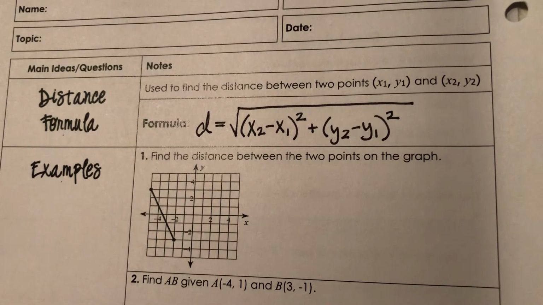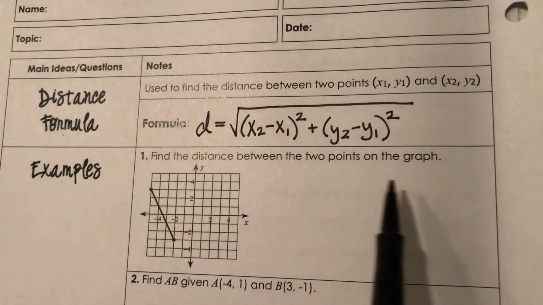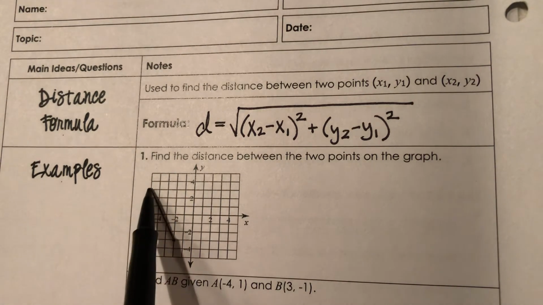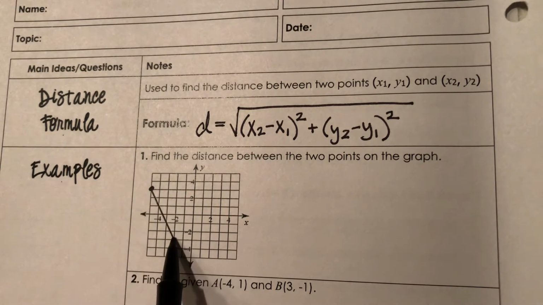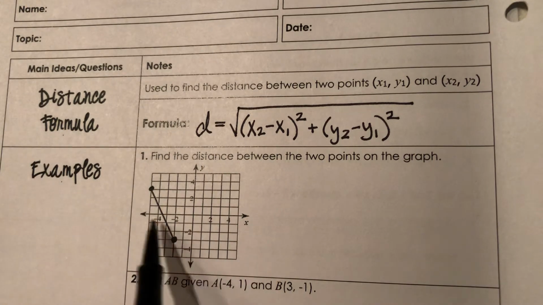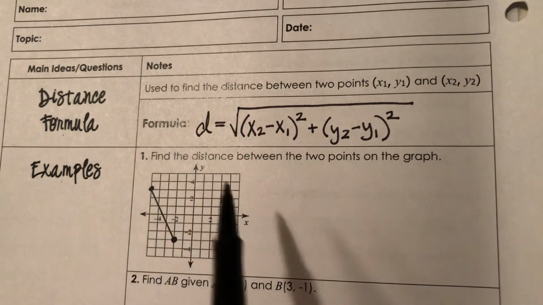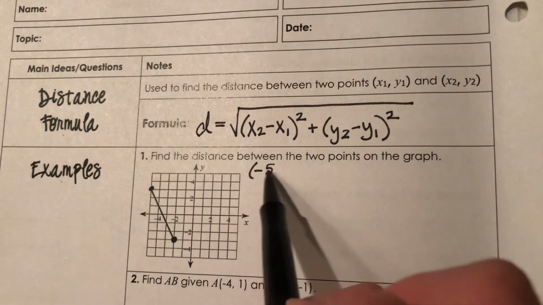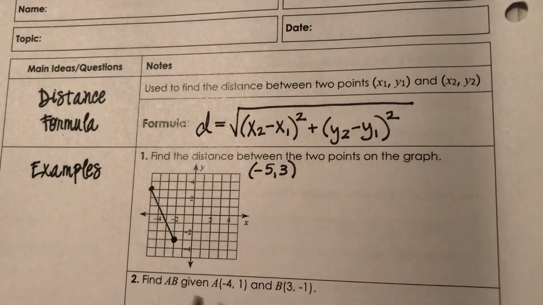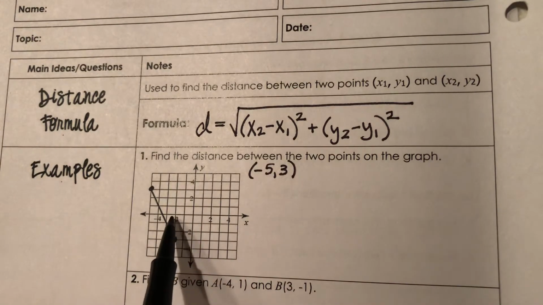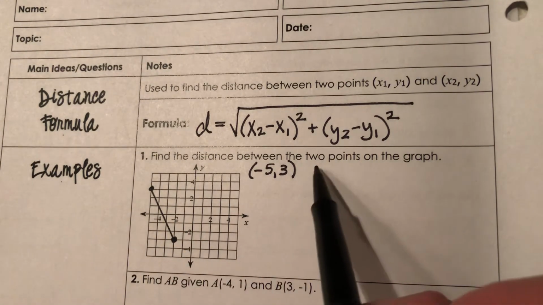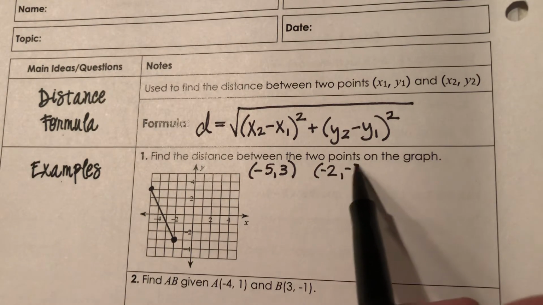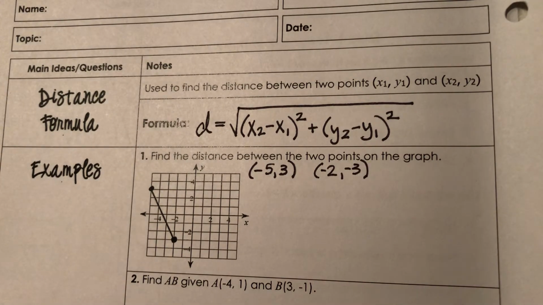So the first example involves a graph, and it says find the distance between the 2 points on the graph. So we have a point right here at the end and then another point right here. It looks like this first point over here is at -5, 3. And then my other point is at -2, -3. Okay, so it doesn't matter which one you call point 1 and point 2. I just go in order.